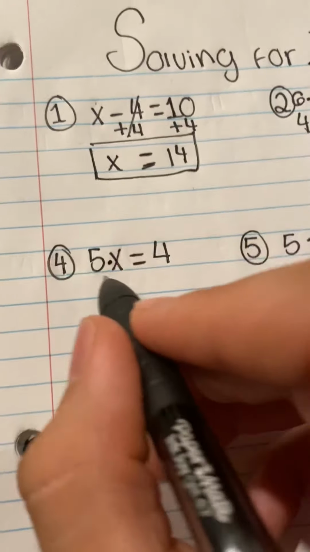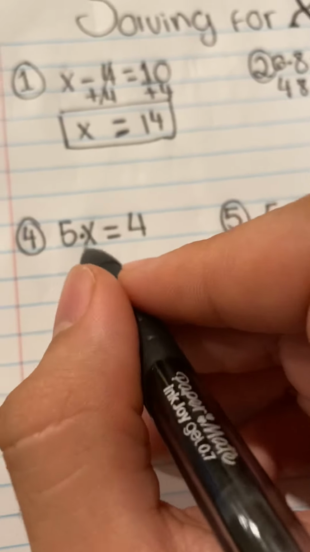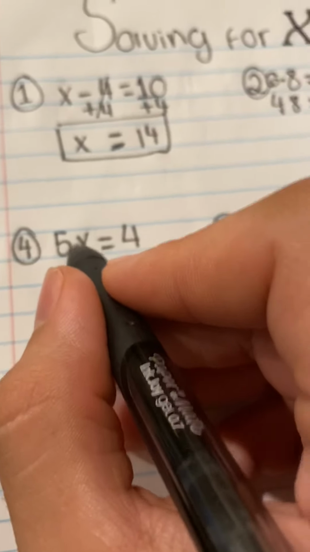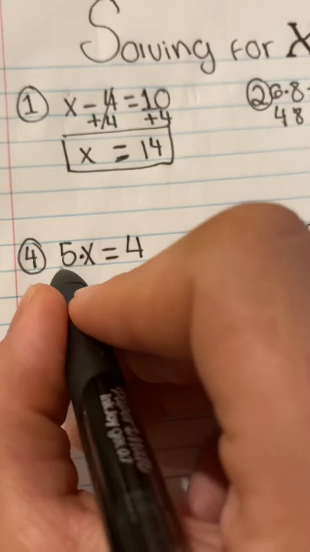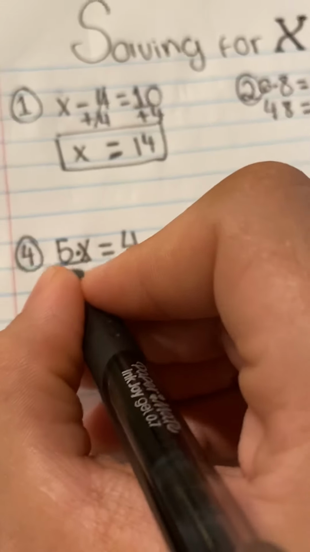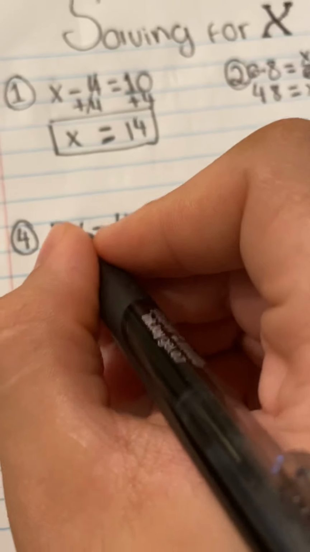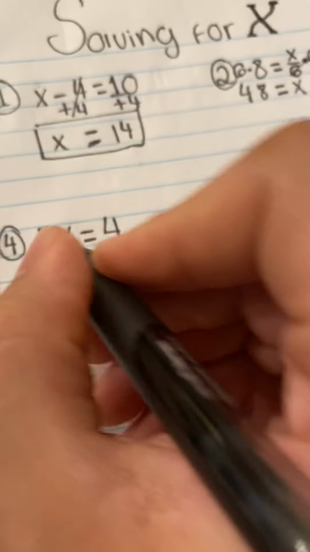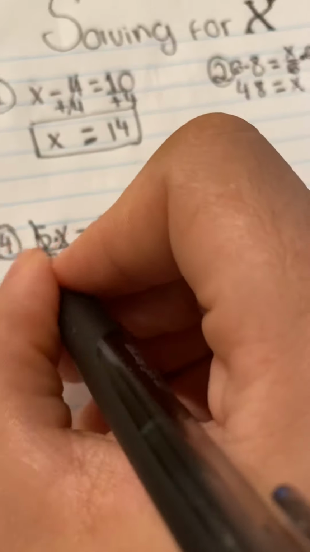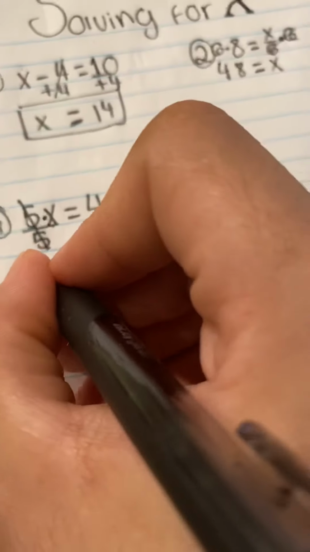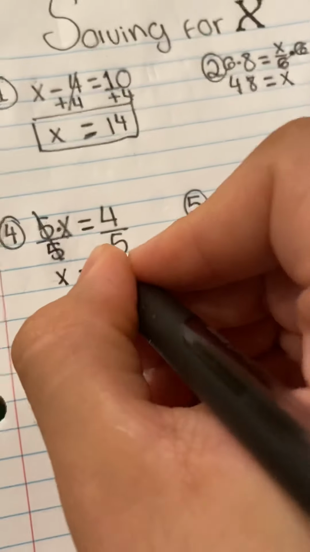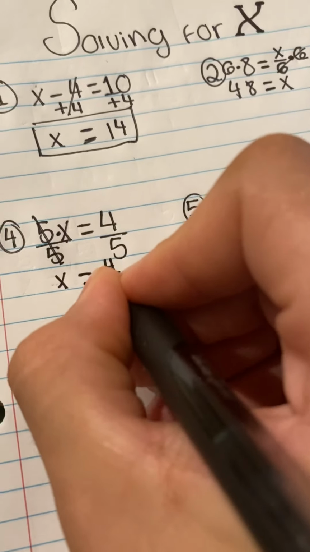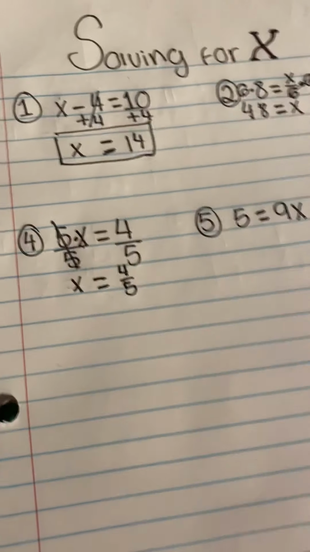So in order to get rid of the 5, you will do inverse operation, and that tells you that you will divide, because the opposite of multiplying is dividing. So you're going to divide by this number, and whatever you do to one side, you must do to the other, right? So this will reduce to 1 because you're going to be left with x, and x will equal 4 over 5. This is your result.